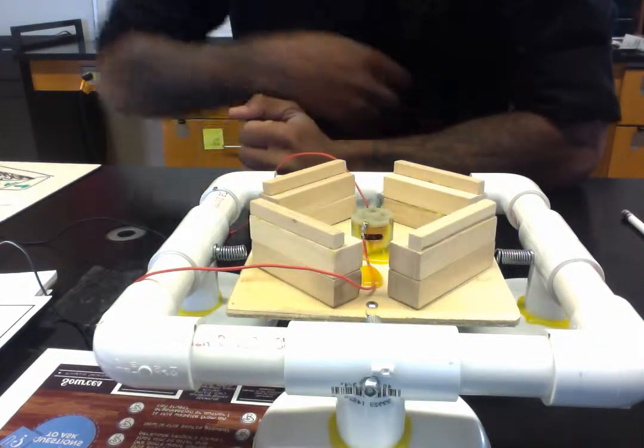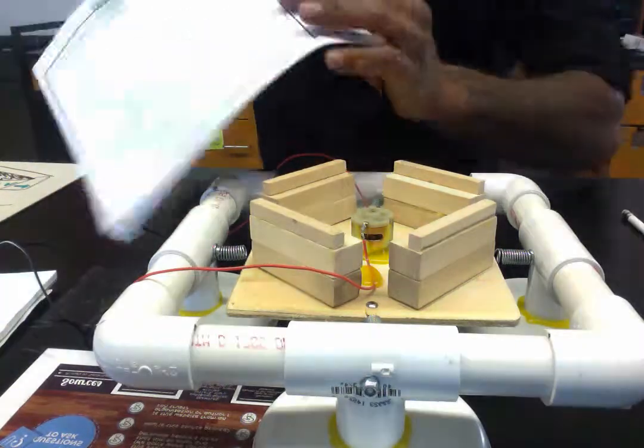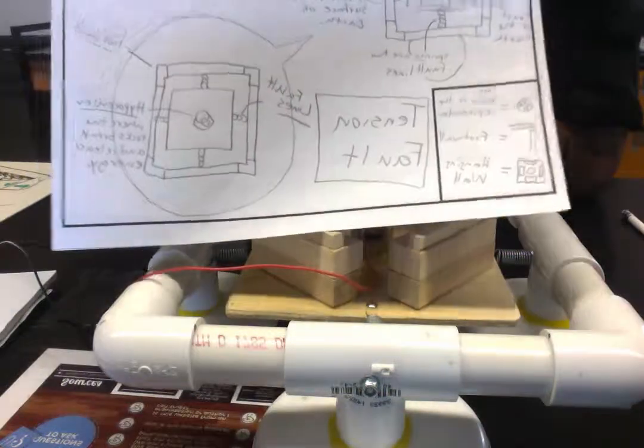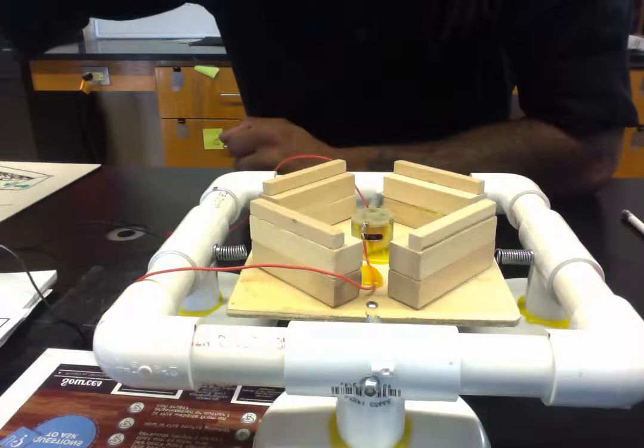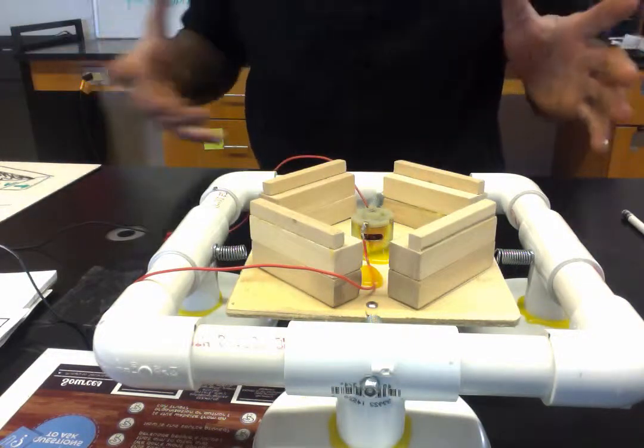All right. Once again, I'm going to put my model on the board just to help you all out and show you a quality model, an A+ model.